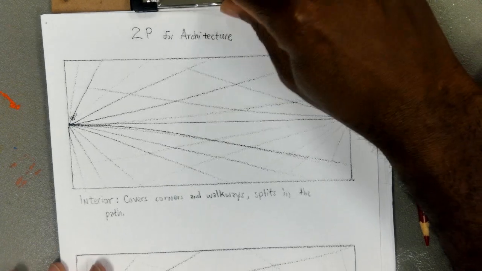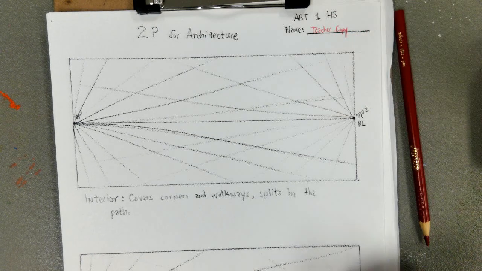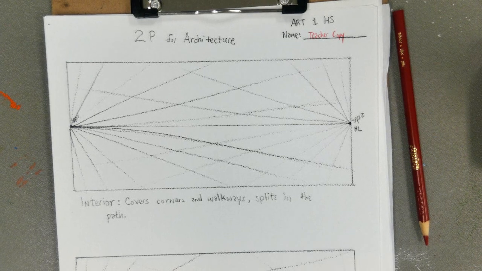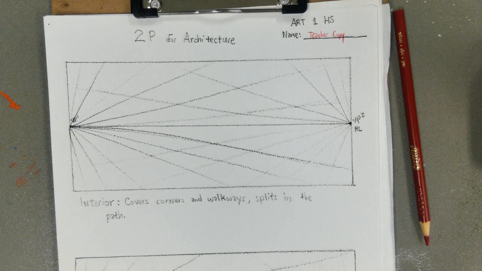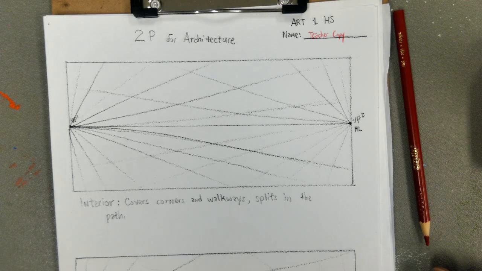So we had planned to do this today, but we had instead gone over reviewing the work from Monday and Tuesday, and frankly I found it to be something we should have done regardless. So this will be the lesson that we will be covering on the 13th: 2-point perspective for architecture.